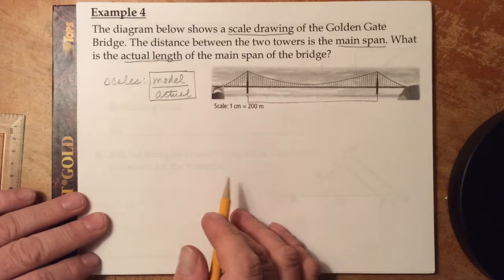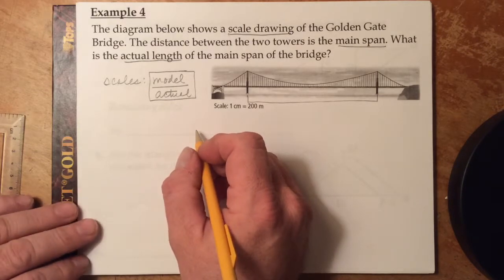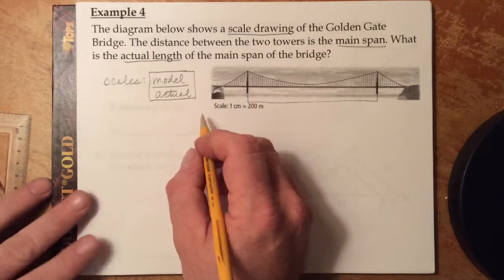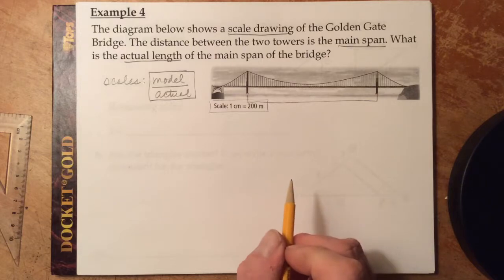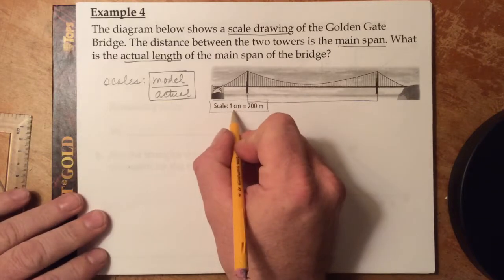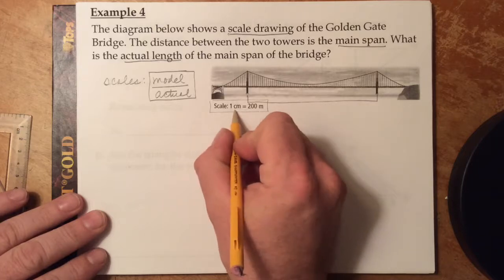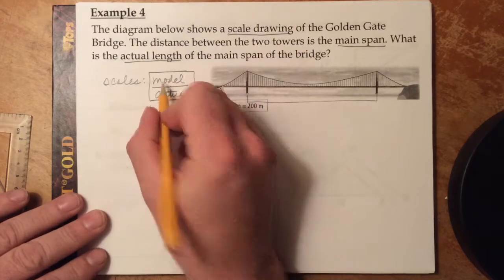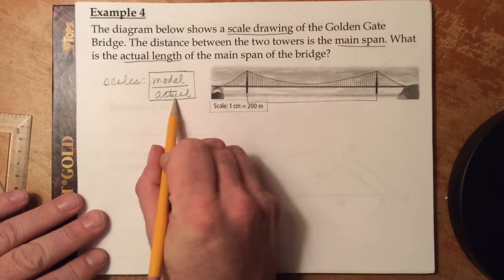So, based on similarity, we can set up a proportion. Notice we have a scale. Any kind of blueprint or map is going to have some sort of scale. This scale is 1 centimeter for every 200 meters. So 1 centimeter represents the model, and 200 meters represents the actual length or distance.